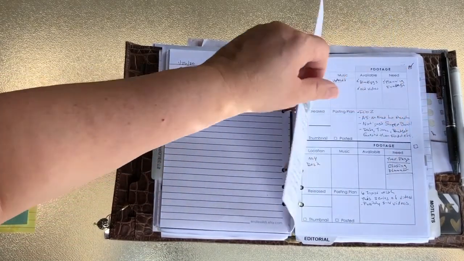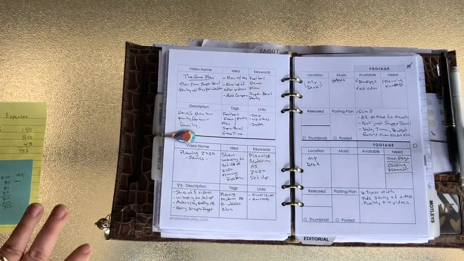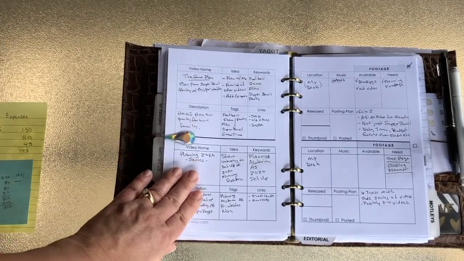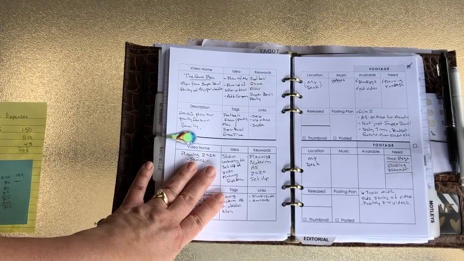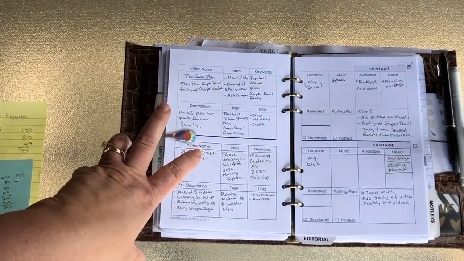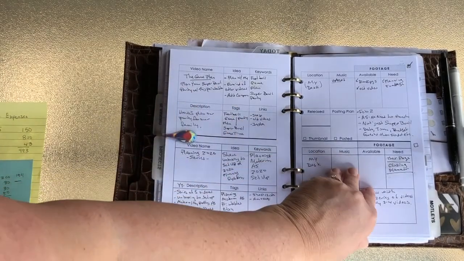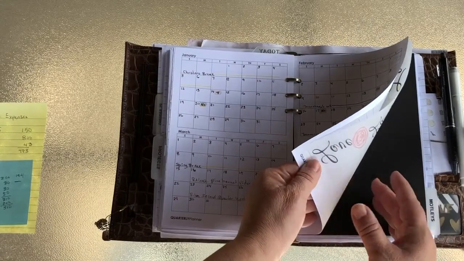I also have this video page that I'm working on where I'm mapping out the things that I want to put in my videos. It's going pretty well, but I've come up with a better layout, and so I'm going to be replacing that as well. This is not in my shop yet. I might put it in my shop if there is interest, but for right now I'm just kind of working the kinks out of it. That's it for that section.